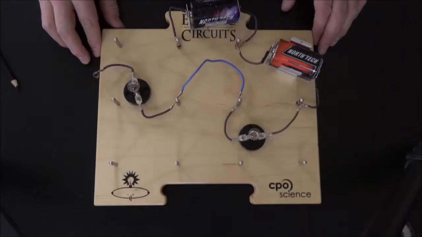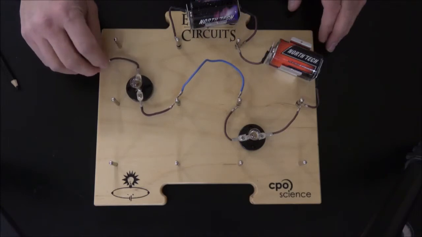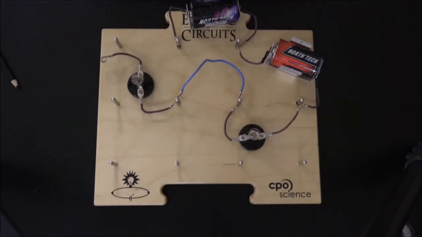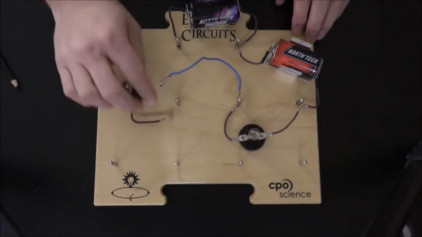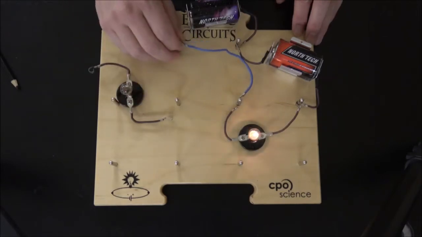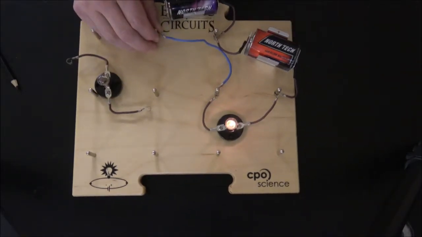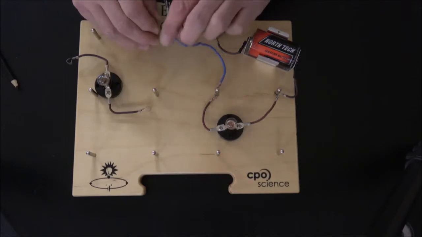As I mentioned before, we're going to do a qualitative analysis. In other words, we're just going to be looking at the brightness of the bulbs and determining which bulb or which configuration has more power and more current. So to start with, let's recall when we did the series lab. We looked at the brightness of a bulb in series. So there's the brightness of one bulb.